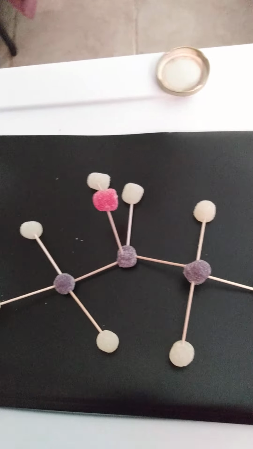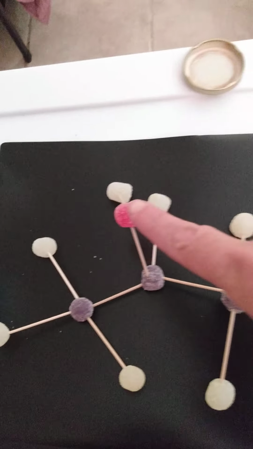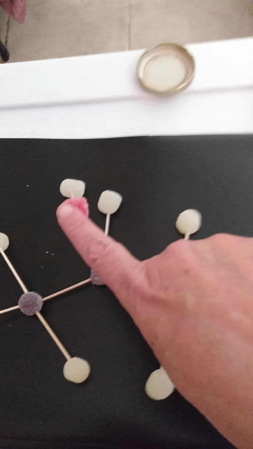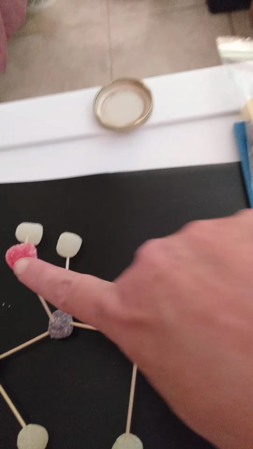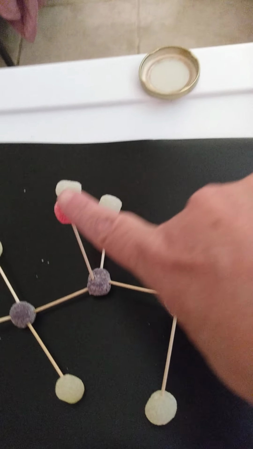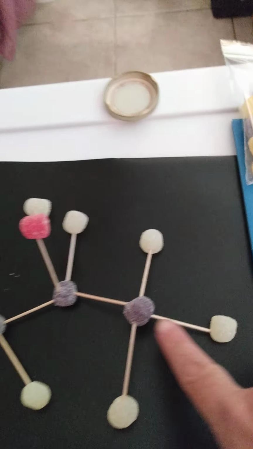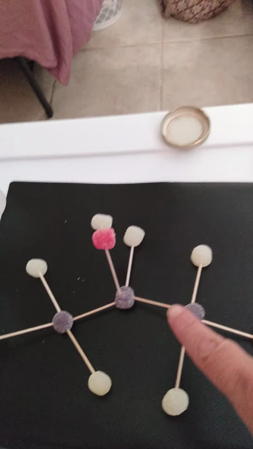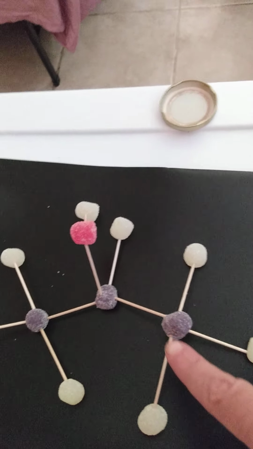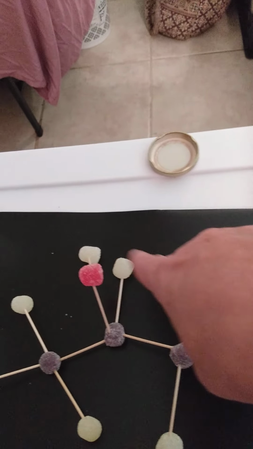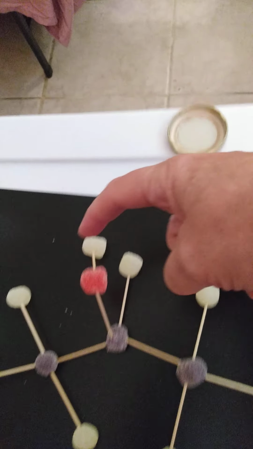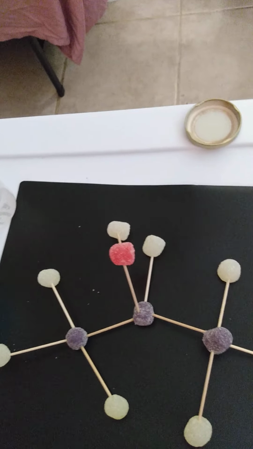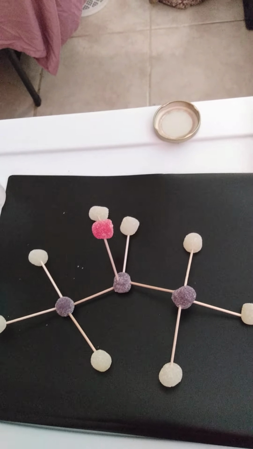It has one oxygen atom, and then it's got 3 carbon atoms, and then it's got a whole bunch of hydrogen atoms coming off mostly from the carbon atoms, and one of them comes off from the oxygen atom. So you've got a pretty big molecule.